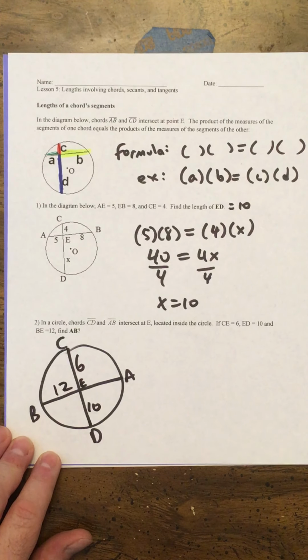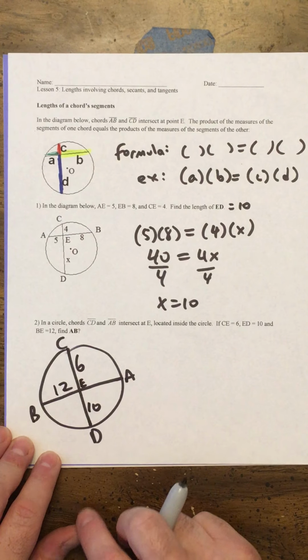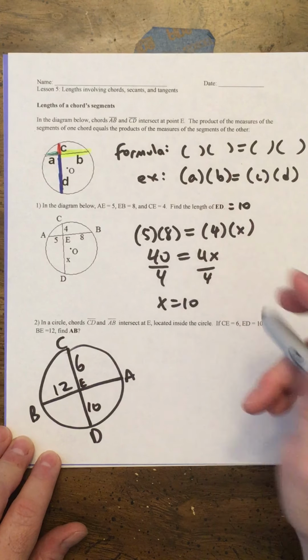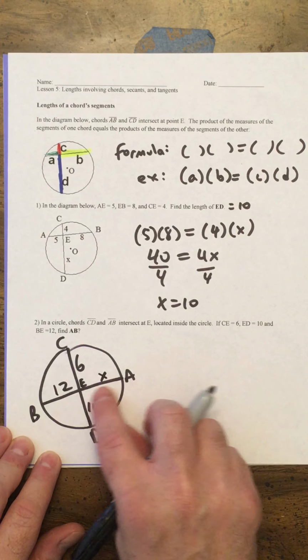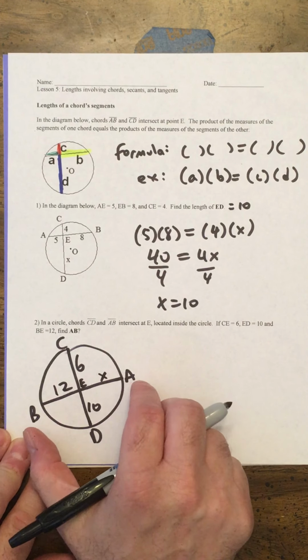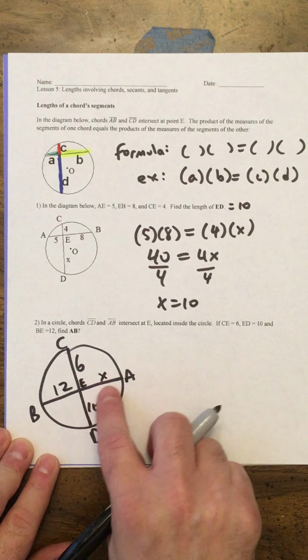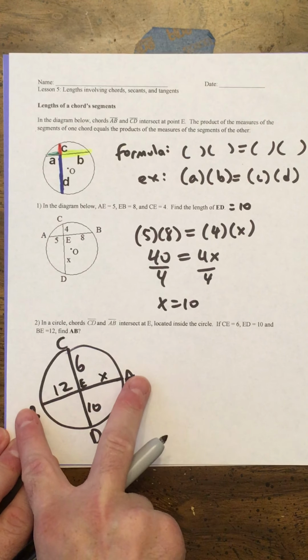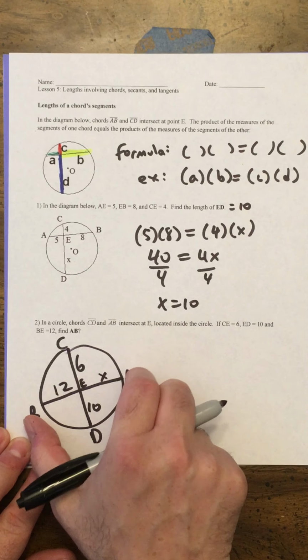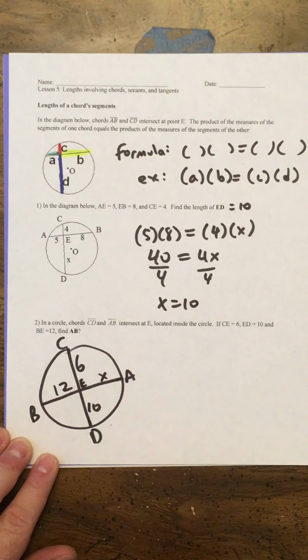Well, that's weird, because AB is not part of this formula. Okay, so what we'll do is this, very simply. Let's find EA, and then we can find AB by adding these pieces together. Otherwise, we're going to follow the same formula. You can't do these together as one. You have to do each in parts.